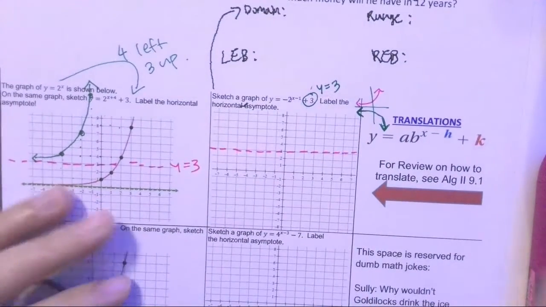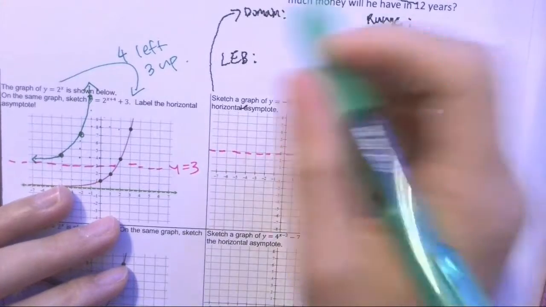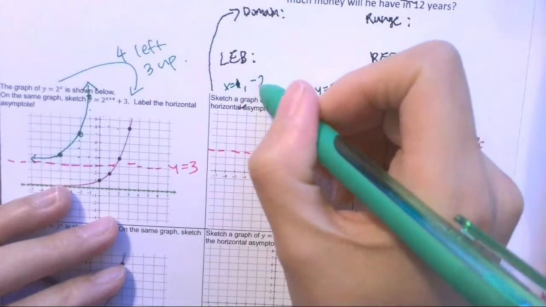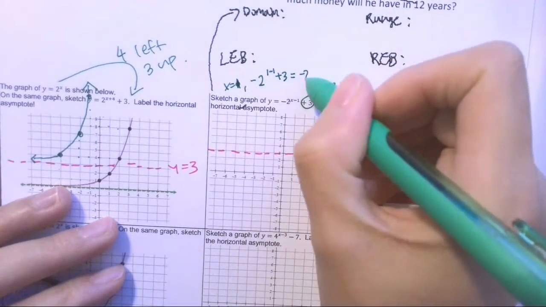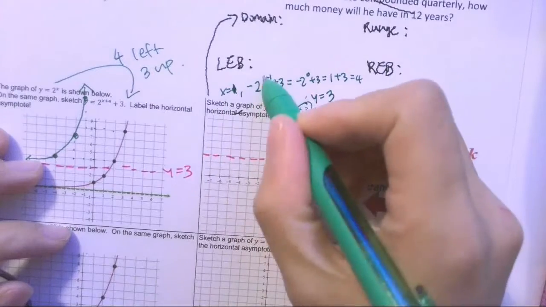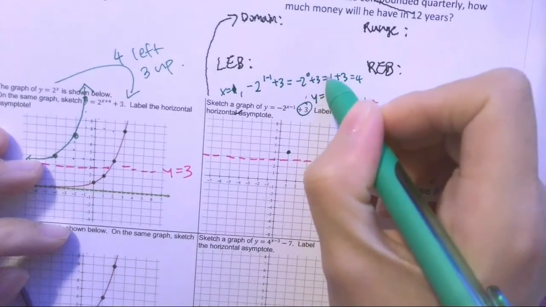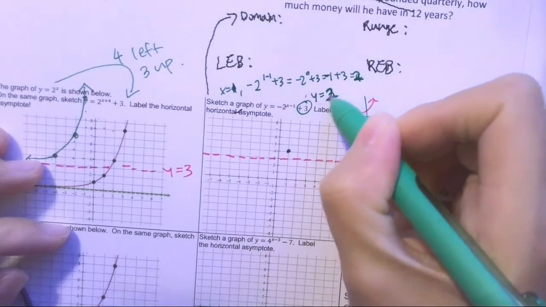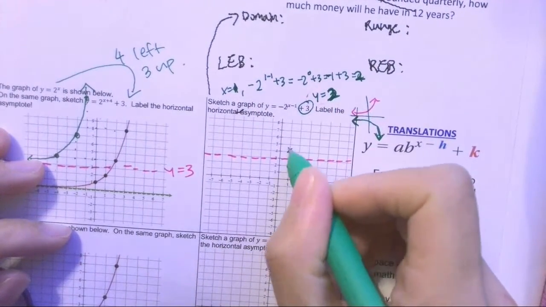I'm just going to pick 2 points. Let's just do 1, okay? x is equal to 1, and then plug it in. Negative 2 to the 1 minus 1 plus 3 is equal to negative 2 to the 0 power plus 3. Any number to the 0 power is 1, so I get negative 1 plus 3 is 2. So the y value is 2. That means 1 comma 2.